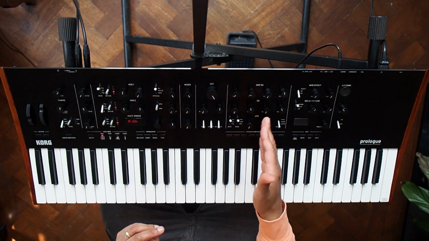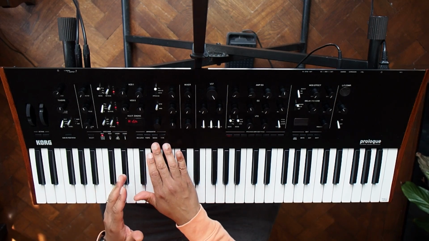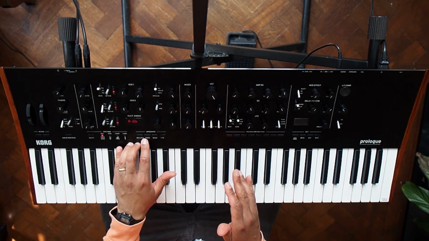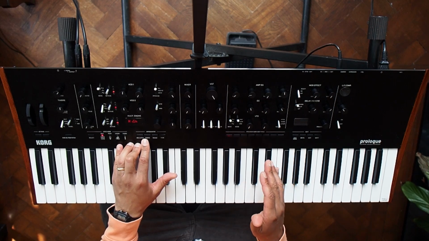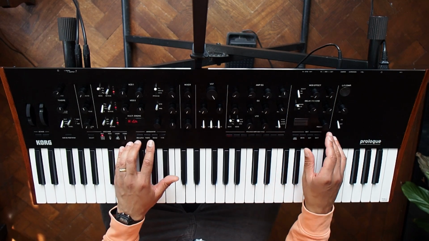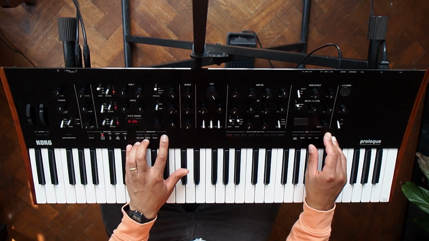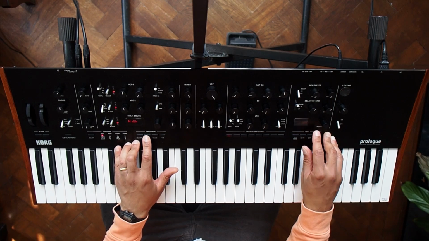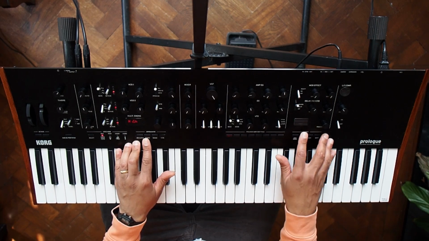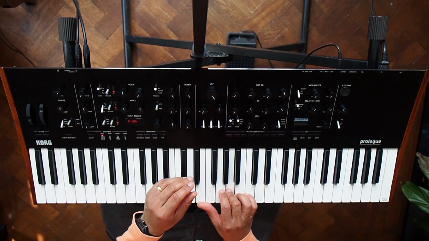Now, unfortunately, you can't loop the envelopes on the Prologue, but you do have this arpeggiator, which actually goes into very fast rates. So I've already set this up because it's a bit tedious changing the tempo on the arpeggiator, unfortunately. You have to use 2 hands. You have to hold down the tempo button while you twist the knob, and it's a bit of a slow process. But eventually you can get the tempo up to 600 BPM. So let's hear what that sounds like.